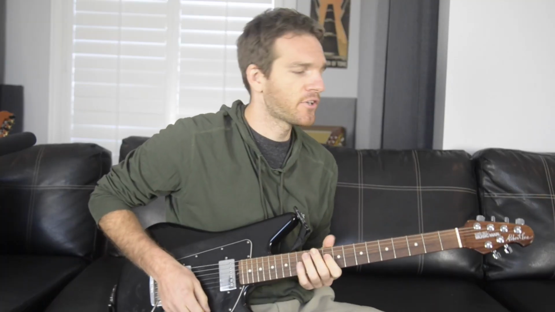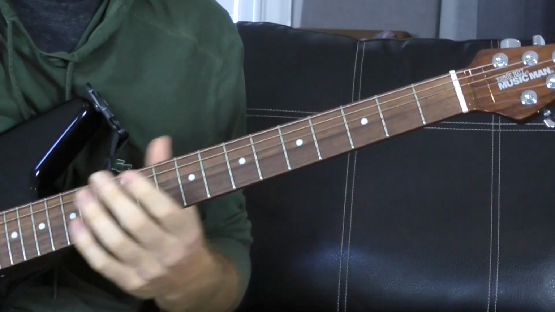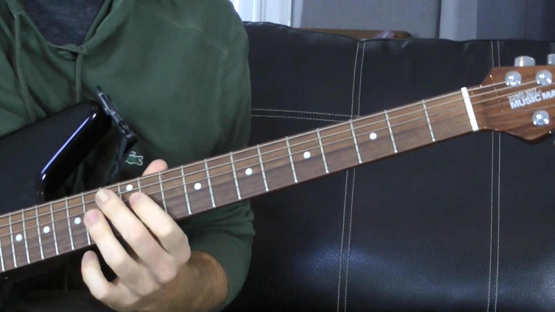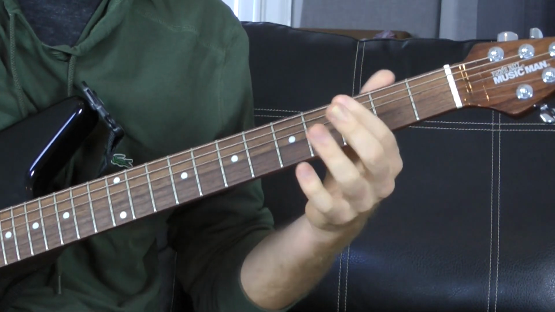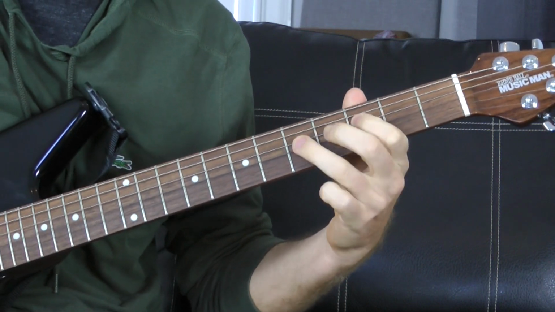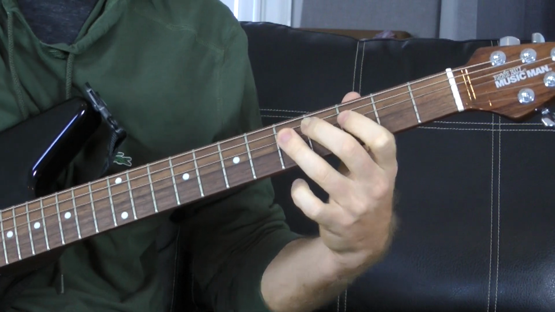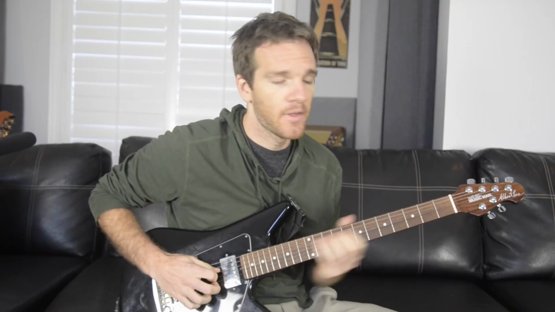So basically we're going to start with the first one, which is going to start on the open D string, and we're going to do this hammer-on thing, open, 3, 5. So we've got a picked D string and a hammer-on to the 3rd fret, then a hammer-on to the 5th fret. You can use your pointer finger and your ring finger if you want. You can use your middle finger and your pinky, however you want to do it.